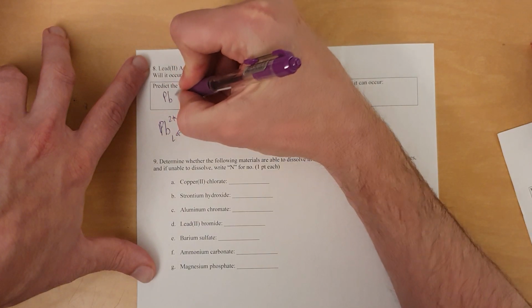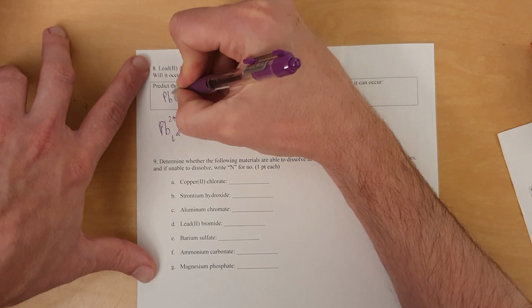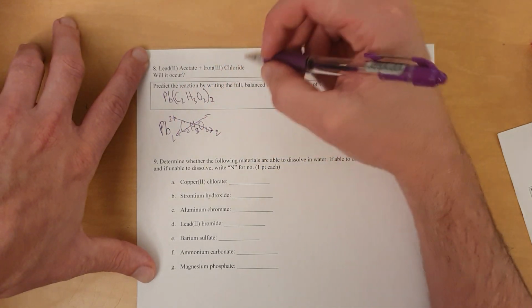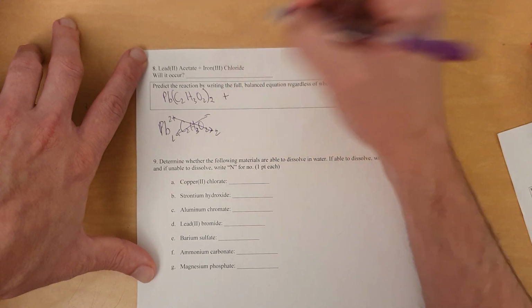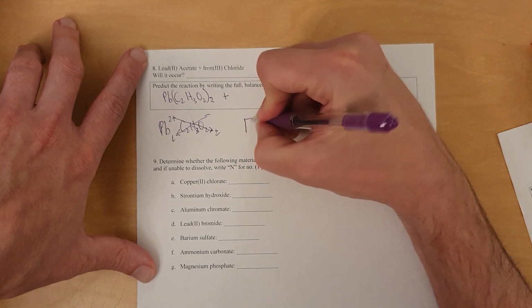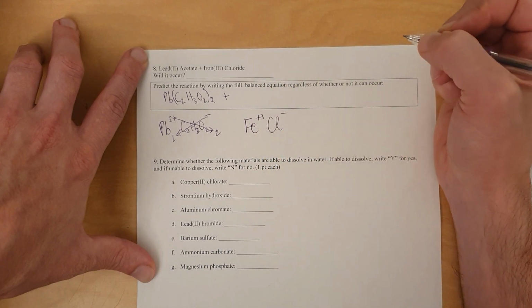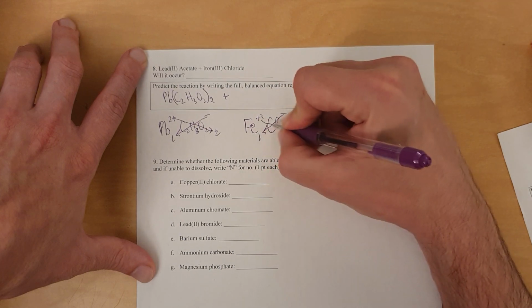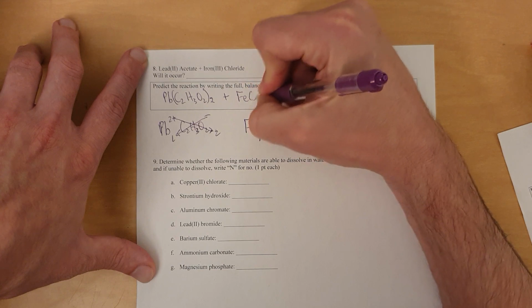So that's Pb(C2H3O2)2. And then reacting with iron 3 chloride. That's iron with a +3 charge and chlorine with a minus charge. So let's switch those charges to make 1 iron and 3 chlorines, or shall I say FeCl3.